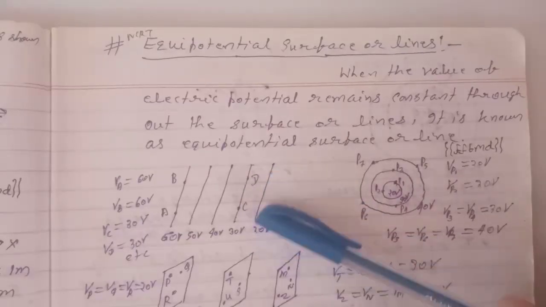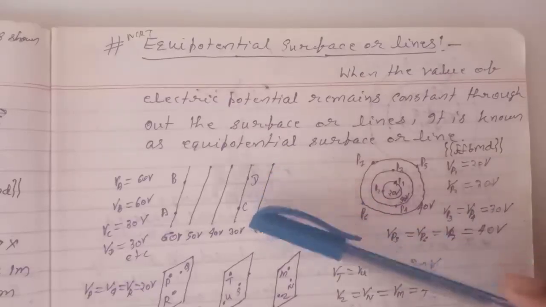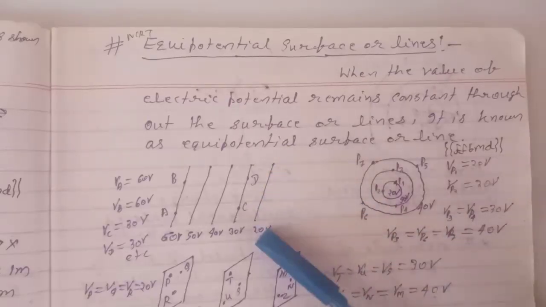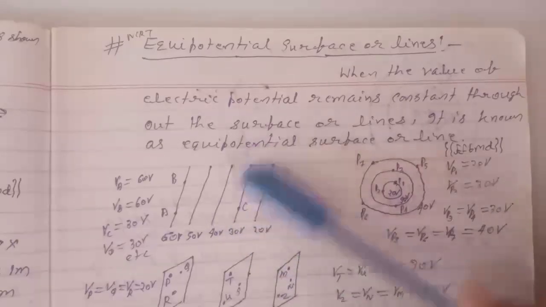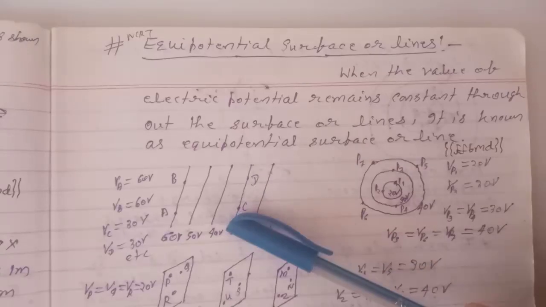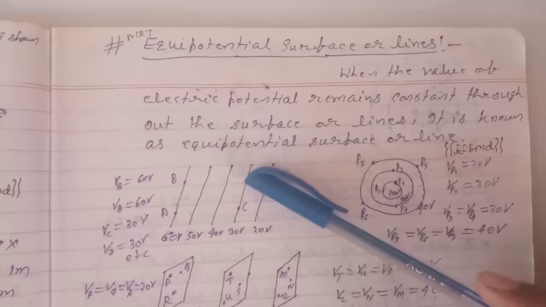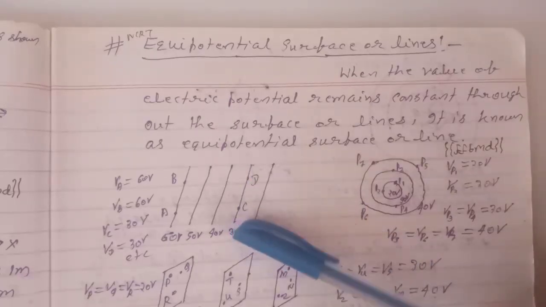For example, on this line, at this point or this point or this point, potential will be 20 volts. Similarly, this line is an equipotential line. Here every point has the same potential, that is, we can write Vc equals Vd equals 30 volts.